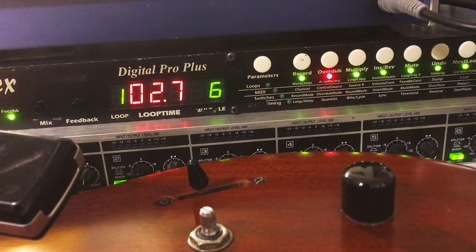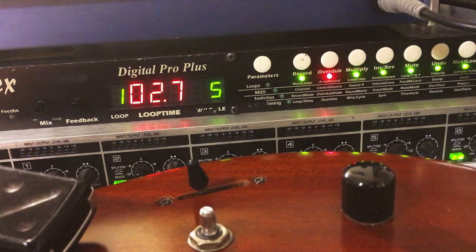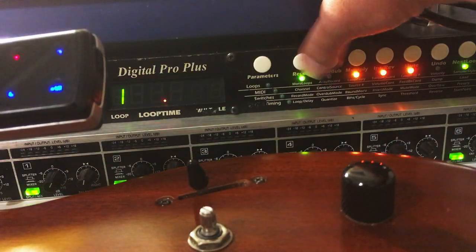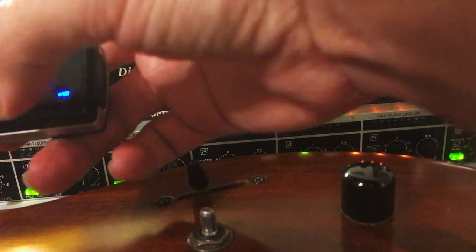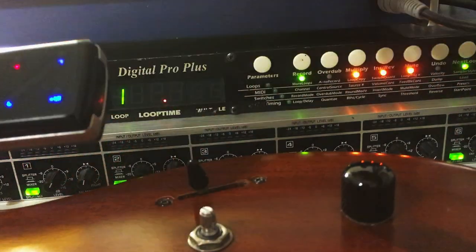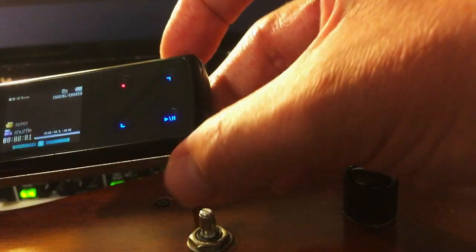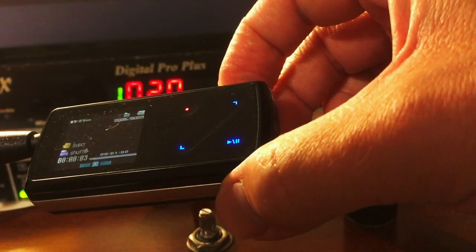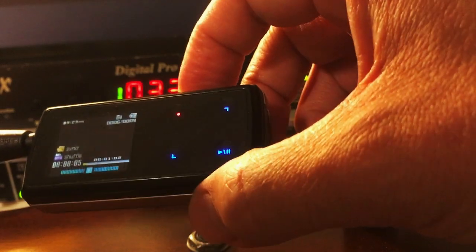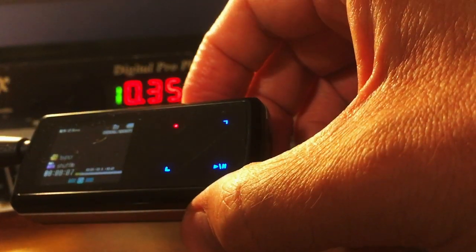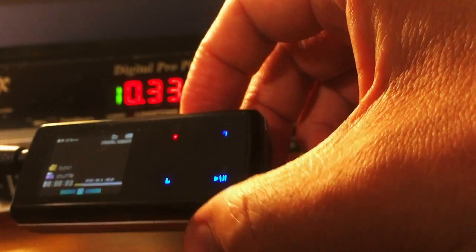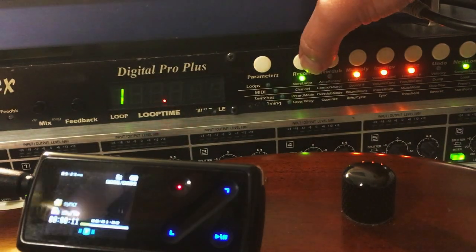Yeah, it's not quite there, it's phasing. Let's try that again. Let's try tweaking the input volume. I'm gonna bring it down a little bit. That looks a little more promising. Let's try that.